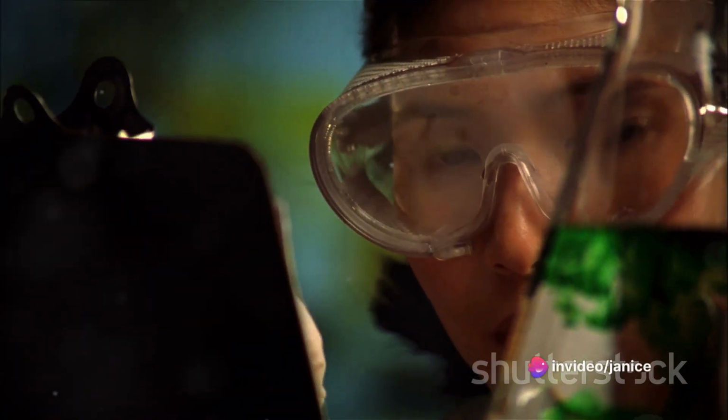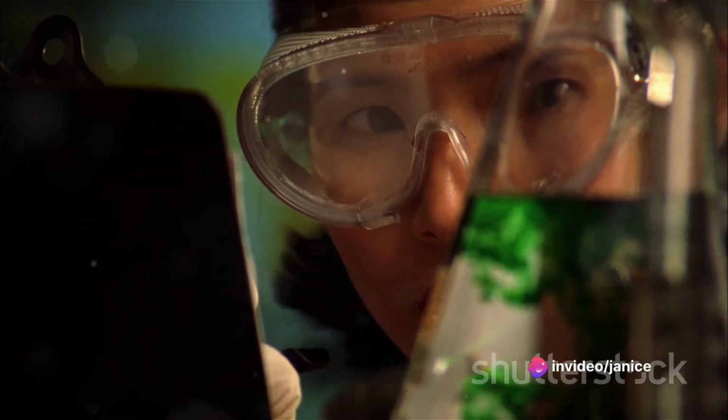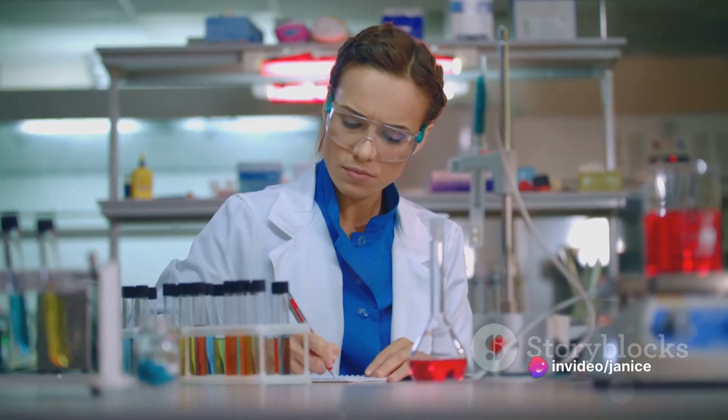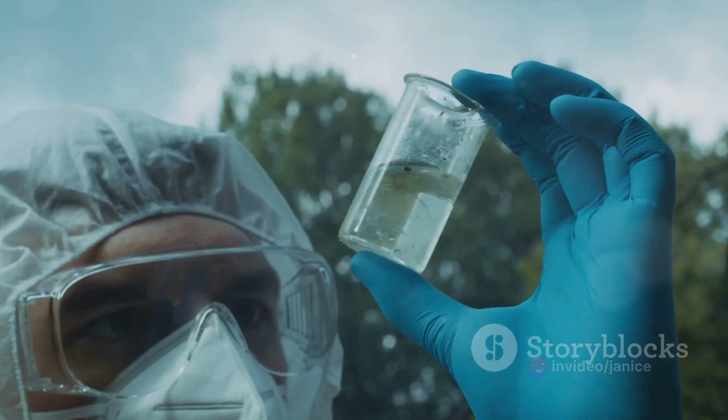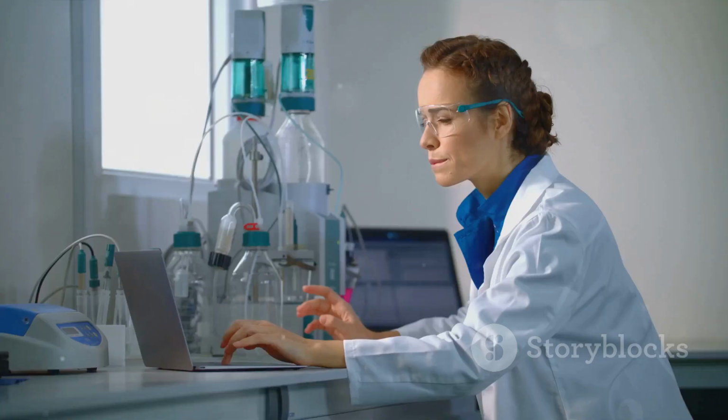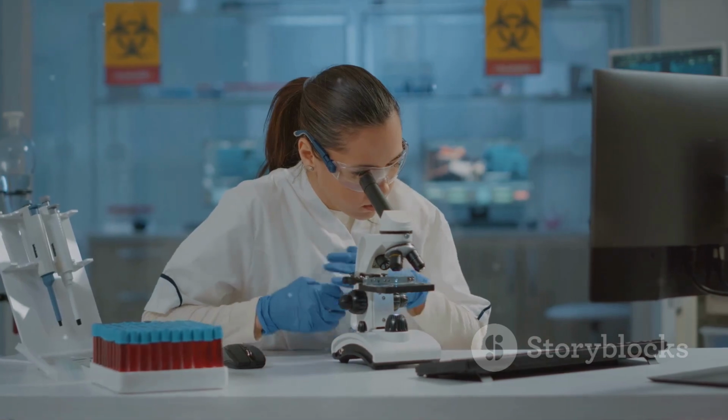So, the next time you marvel at a new scientific discovery or worry about the quality of your environment, remember the role of analytical chemistry. It is the unsung hero of the scientific world, quietly making sense of the world around us.